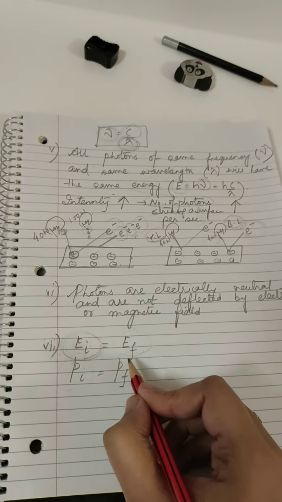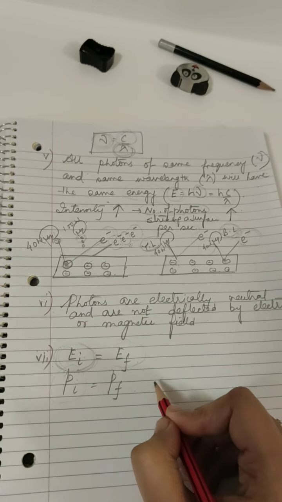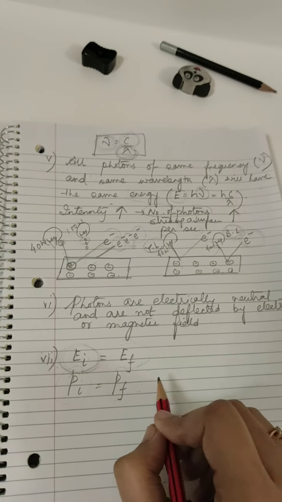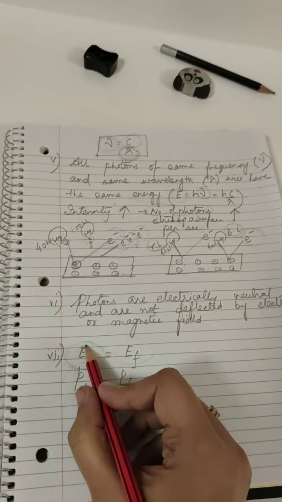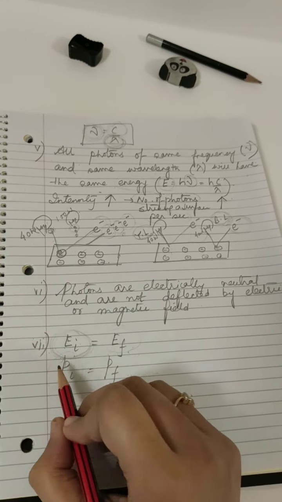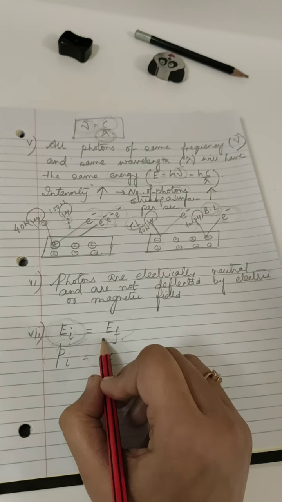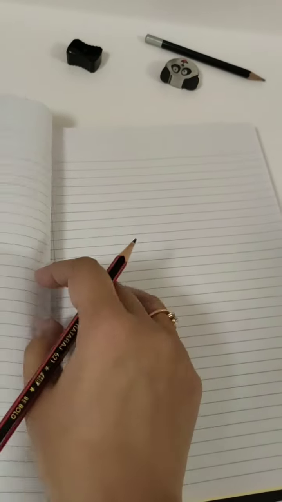But that doesn't mean the number of photons before and after collision will remain the same. That is not the case. The number of photons will change, but the energy of the system before collision will be equal to the energy of the system after collision, and the momentum of the system before collision is equal to the momentum of the system after collision. Now coming to the term work function of a metal.